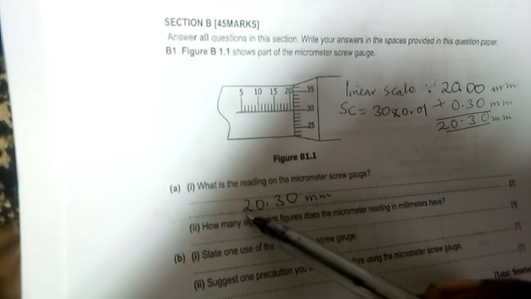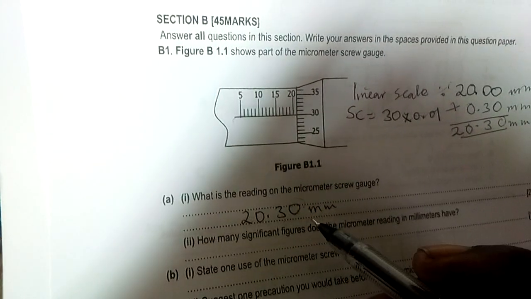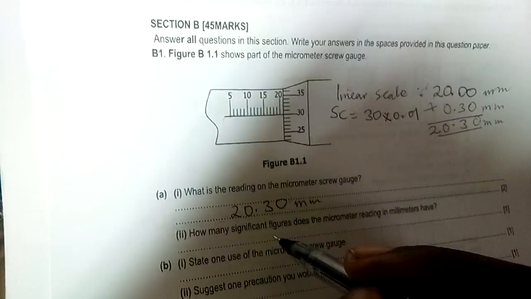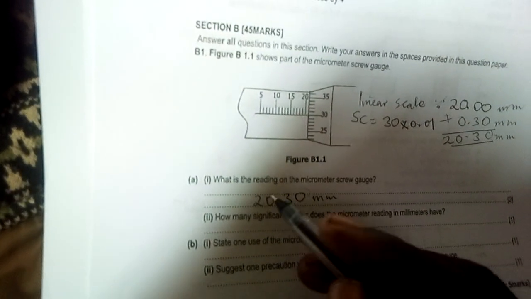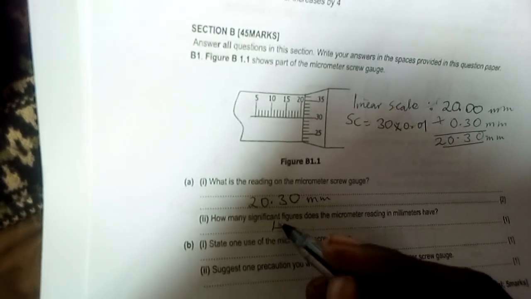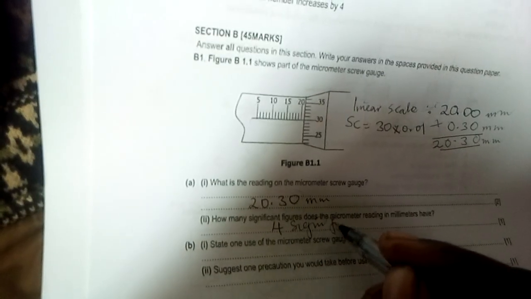So all these are significant figures. So we say 1, 2, 3, 4. There's a topic on significant figures, which I have another video. Subscribe and look for that video. So it's 1, 2, 3, 4. It's 4 significant figures.